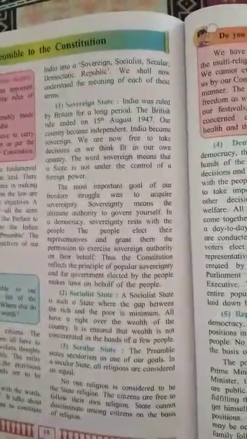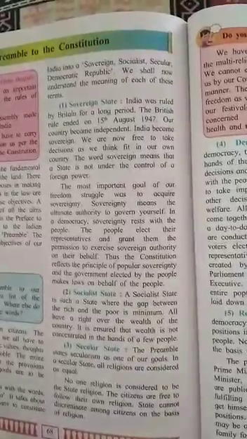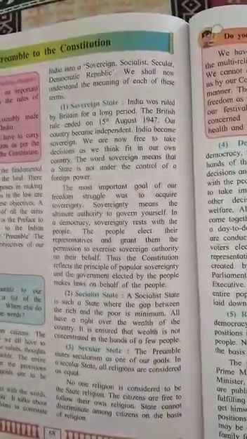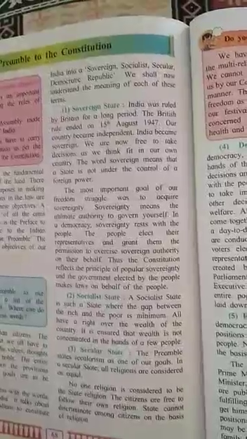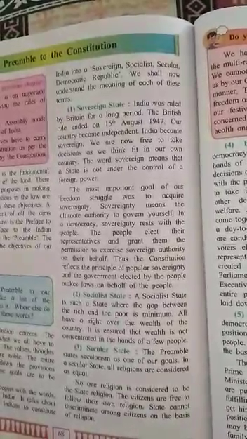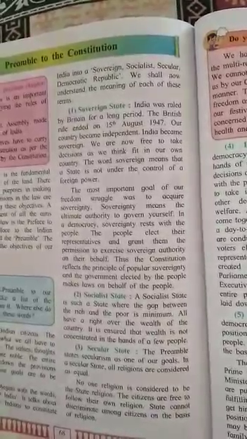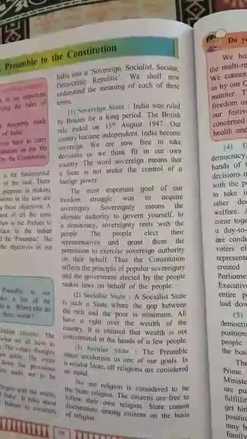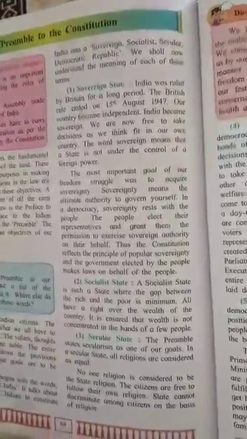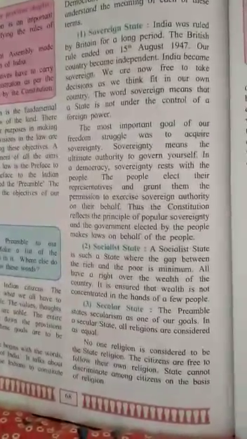The word sovereign means that the state is not under the control of a foreign power and has the ultimate authority to govern itself. The government elected by the people makes laws on behalf of the people. Understood? Next is the socialist state.